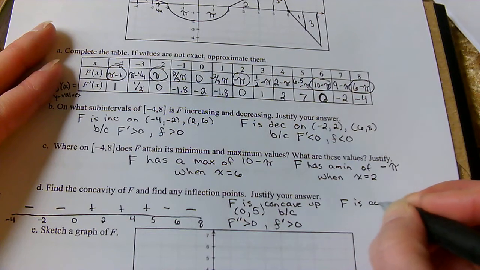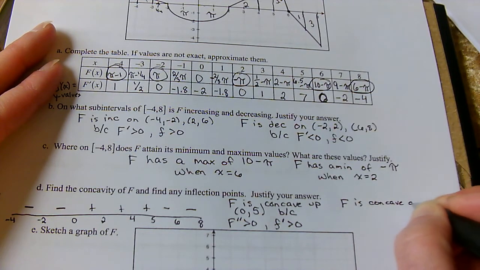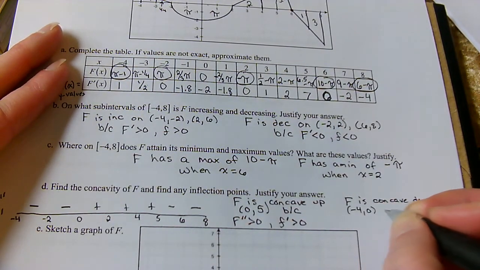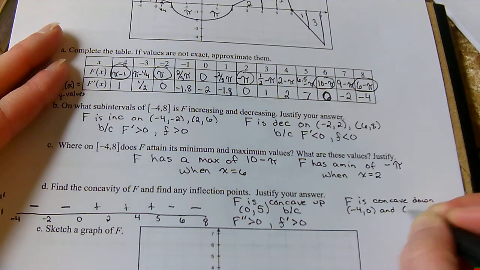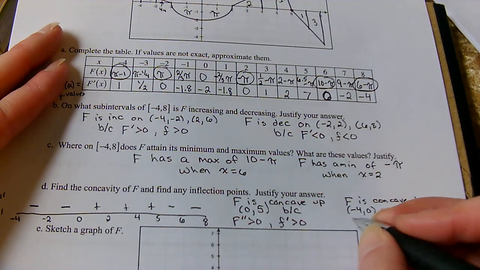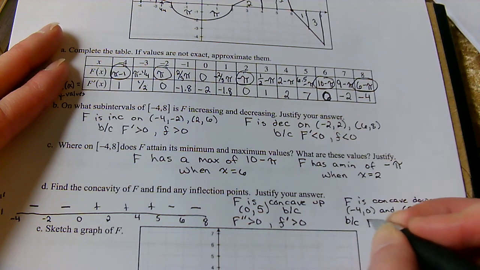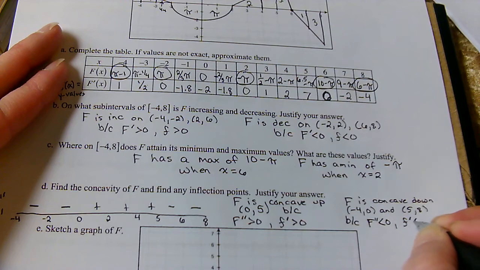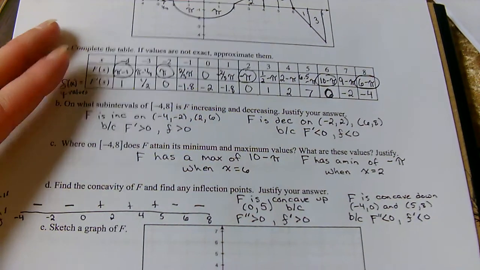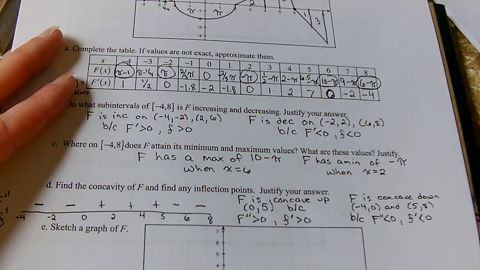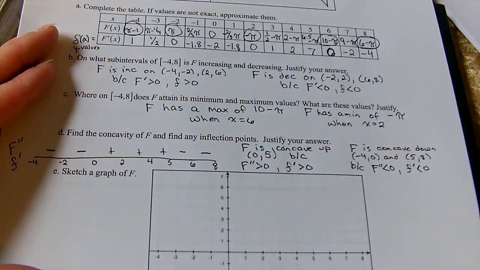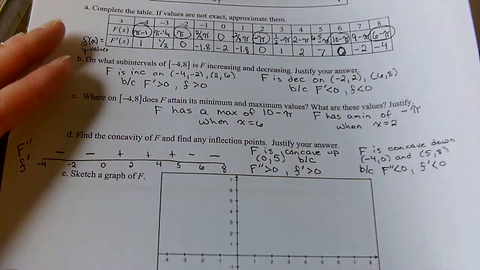F is concave down when little f was decreasing. So from -4 to 0 and 5 to 8. And that was because that's f double prime being negative, and we learned that from little f prime being negative. Now on the quiz, I don't ask you to sketch the graph of the function. So we're going to skip that for the sake of time.